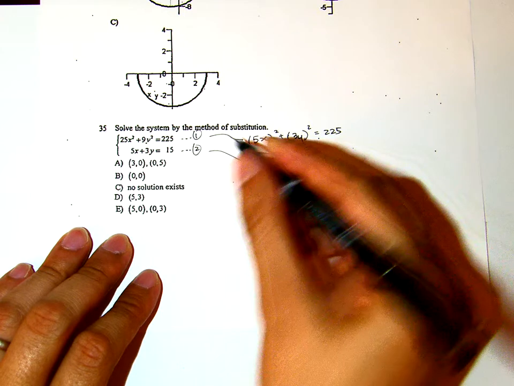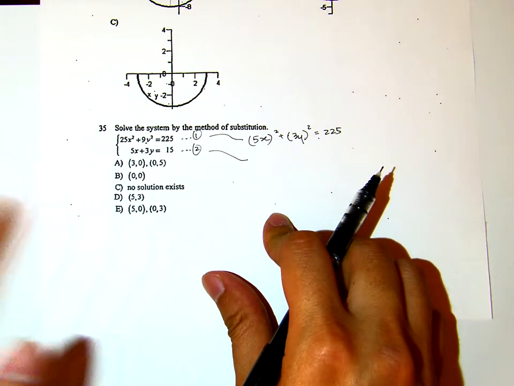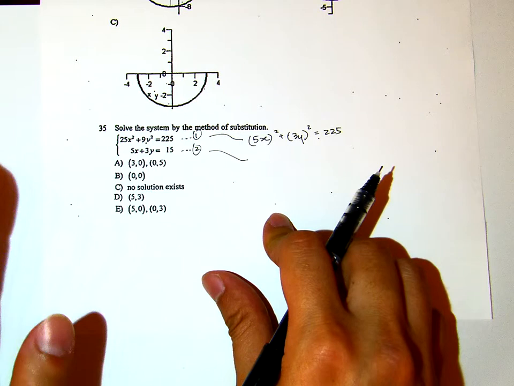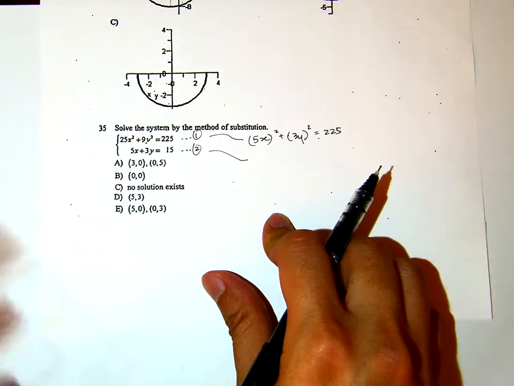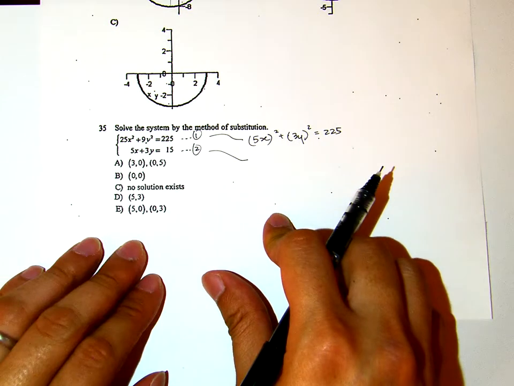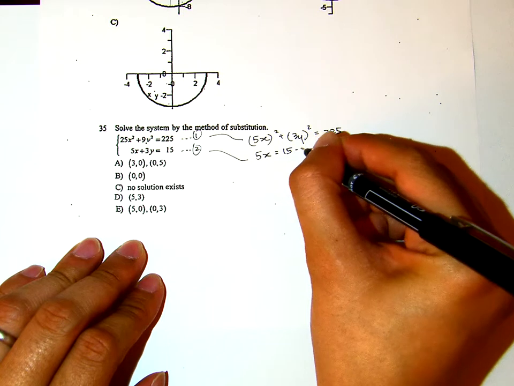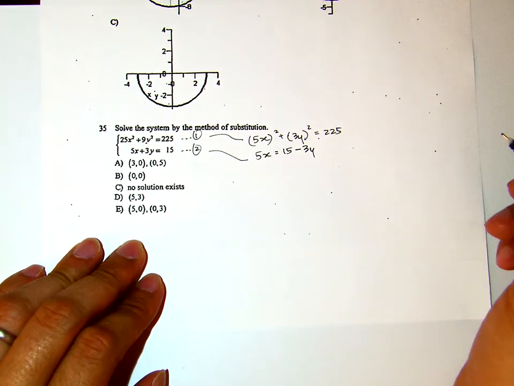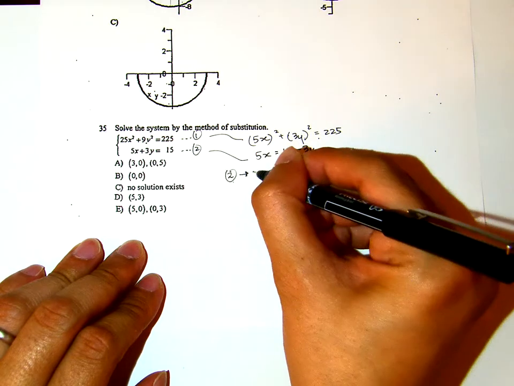Because in the second equation, you see that you have 5x, you have 3y, so you can solve for either one of them, and you don't need to solve for x or y. You can solve for, let's say, 5x. Let's say 5x equals 15 minus 3y. Now, this is the equation that I will plug into the first equation.